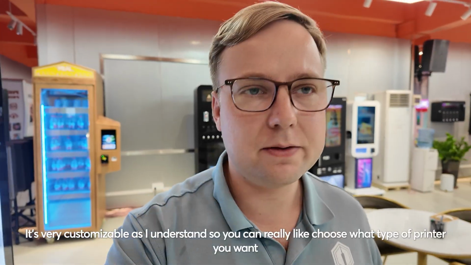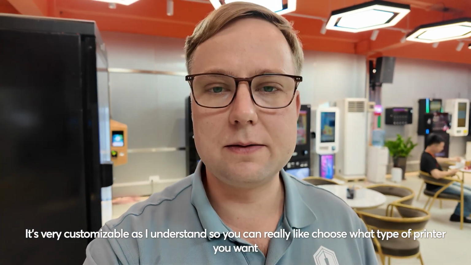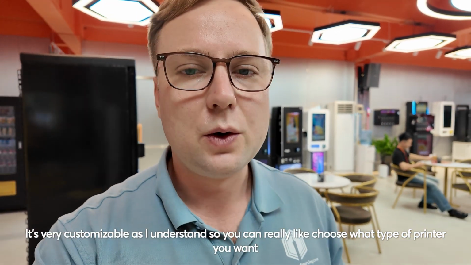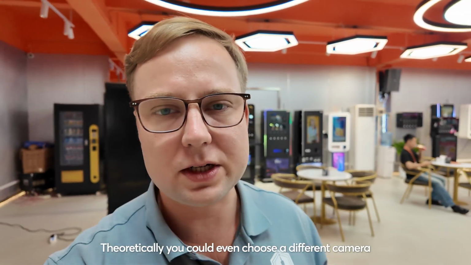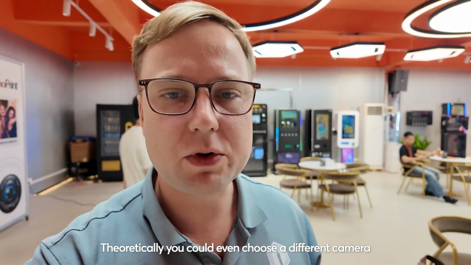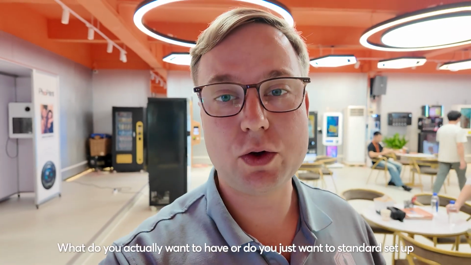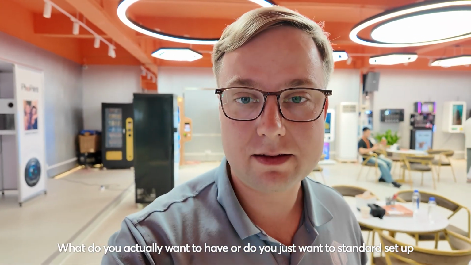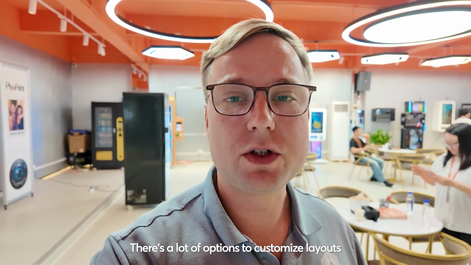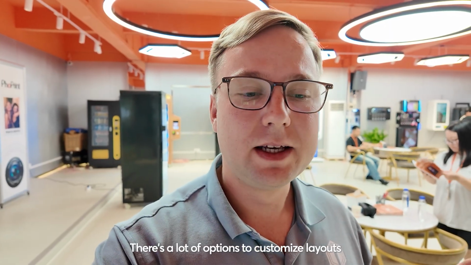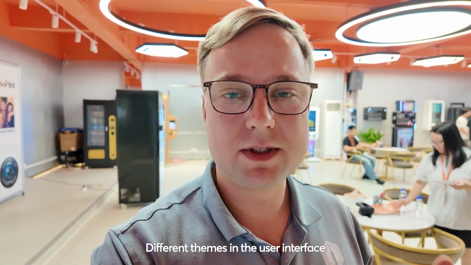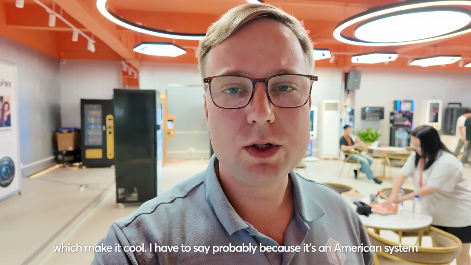It's very customizable, as I understand, so you can really choose what type of printer you want. Theoretically, you could even choose a different camera. I guess it also depends a little bit on what you actually want to have, or do you just want a standard setup? There's a lot of options to customize layouts and different themes in the user interface, which make it cool.